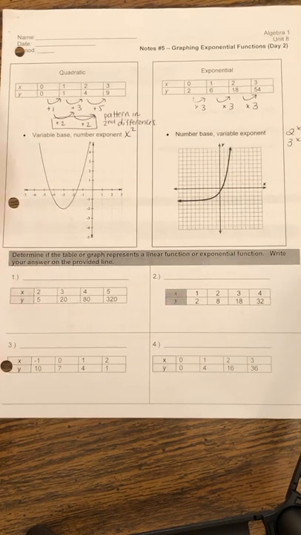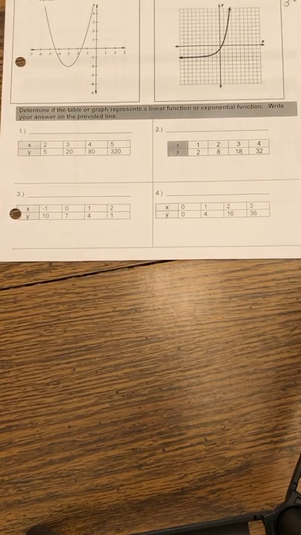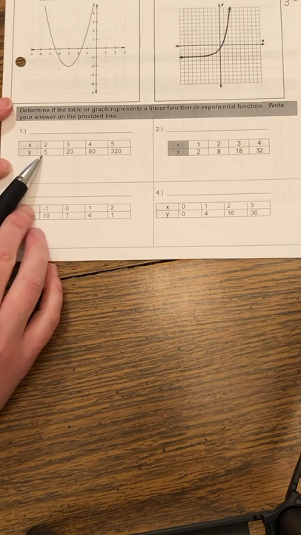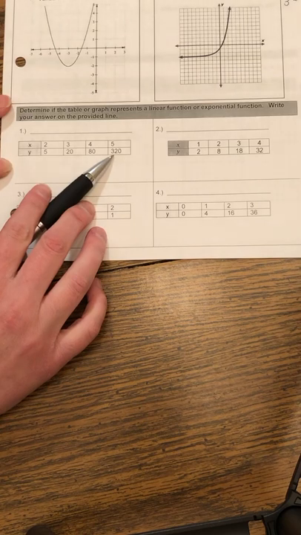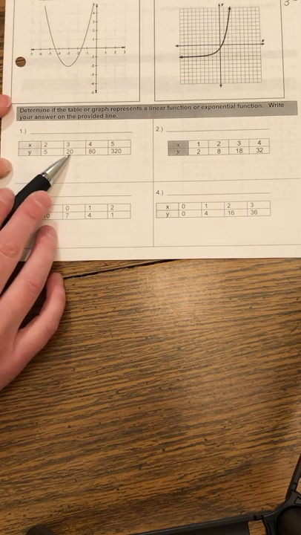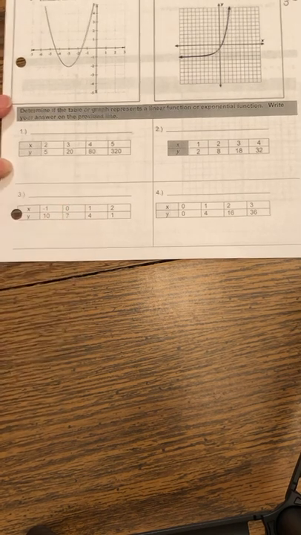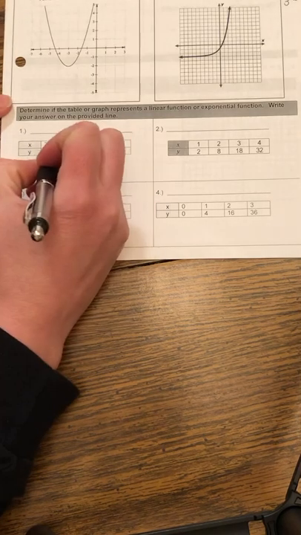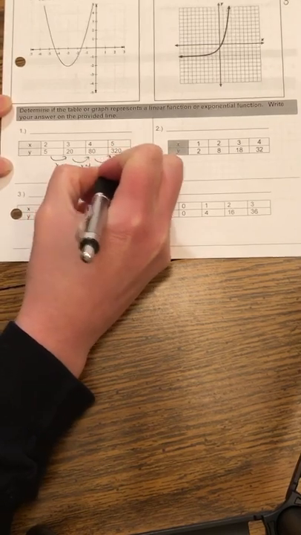So down below I have a bunch of tables, some examples here that we're going to take a look at and decide whether they are linear, exponential, or quadratic. So if we take a look at the y's in the first table, we go from 5 to 20, from 20 to 80, from 80 to 320. So we want to see if there's a pattern of addition or subtraction. So to get from 5 to 20, we could add 15, and then to go from 20 to 80, we'd have to add 60. So it's definitely not going to be linear, but we are able to find a pattern of multiplication.